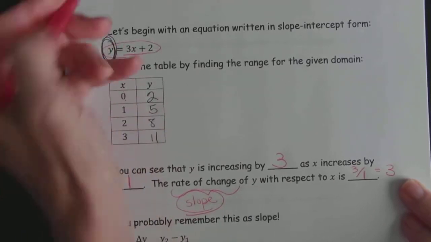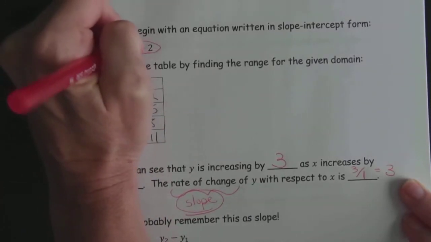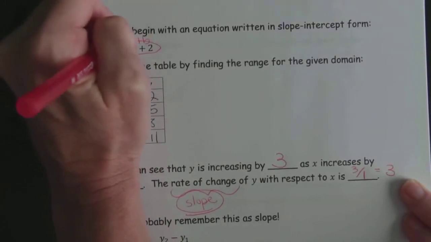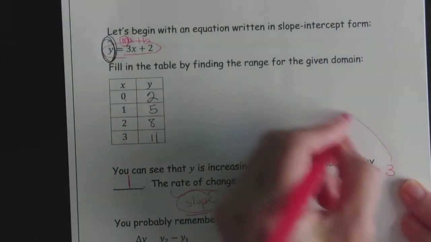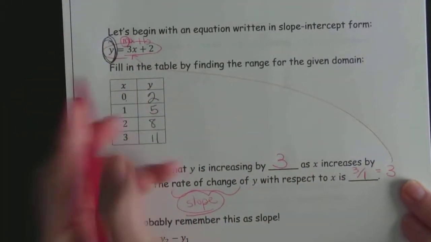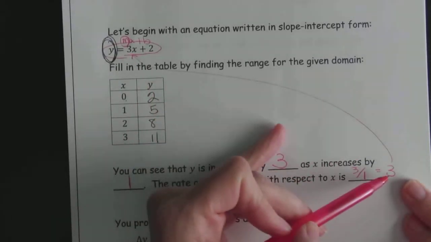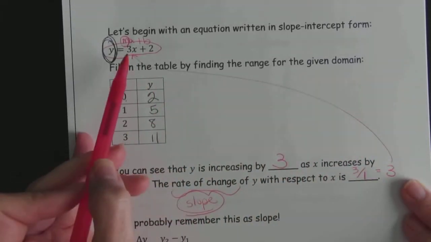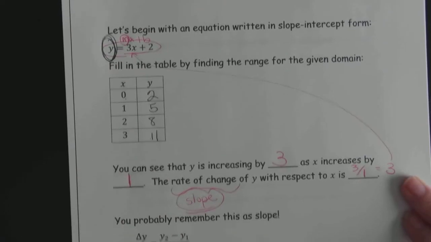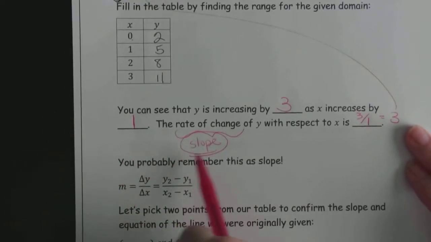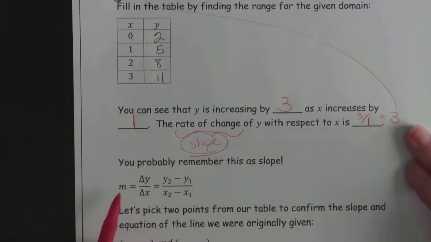Now, there is no coincidence here, everybody. You know the format, y equals mx plus b, and we know m is slope. You see this 3? That is no coincidence. This is why this 3 matches up with this 3.